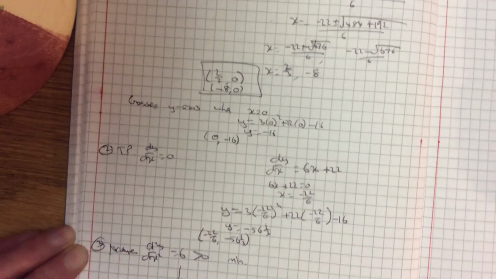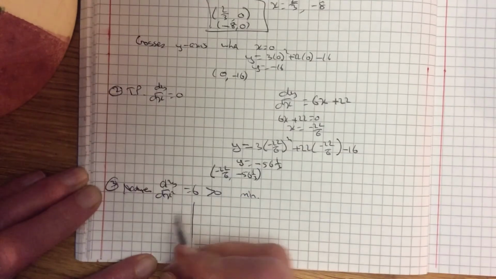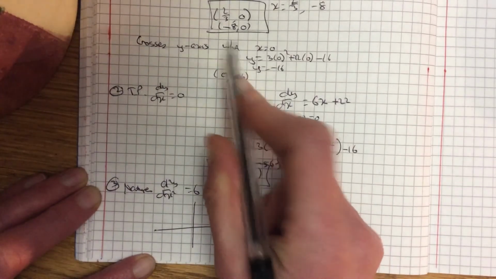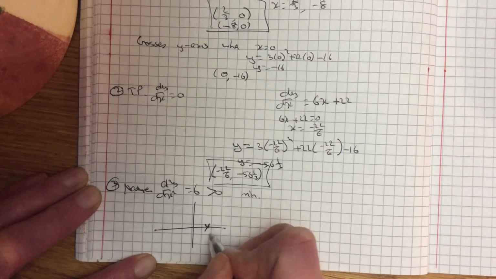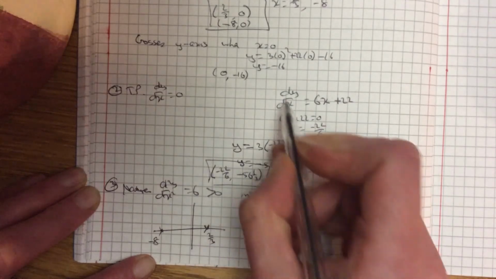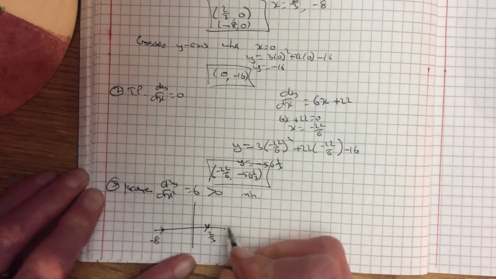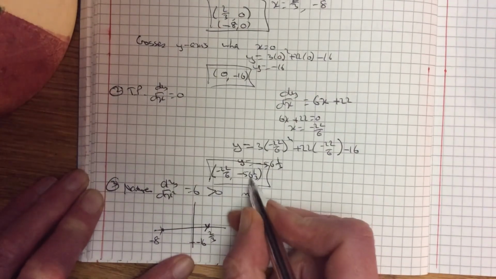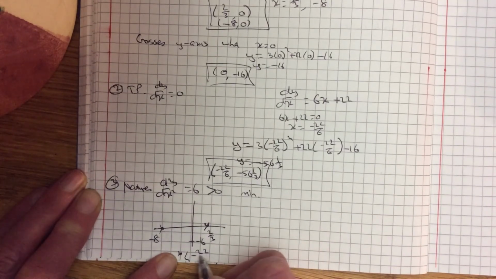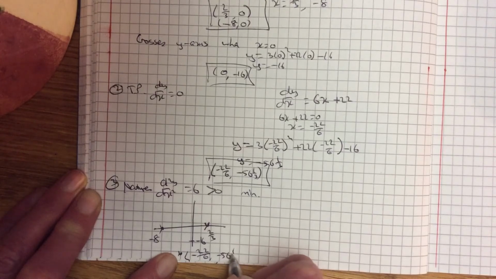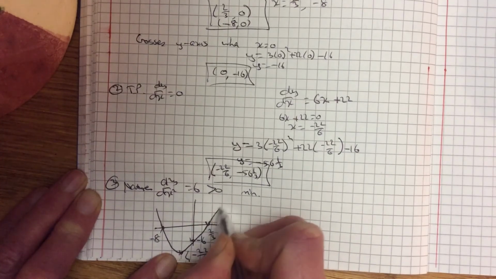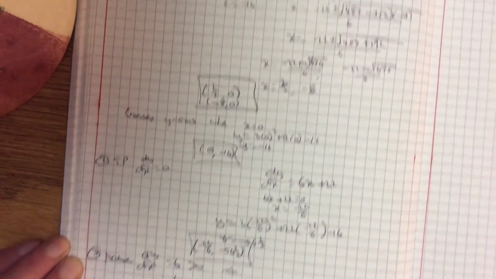Putting it all together in a wee sketch. Now, they will not be worried about your sketch being accurate or anything, as long as you get the main bits on. It crosses at 2/3, 0. You must put 2/3 on it. It crosses at minus 8. It crosses the y-axis at minus 16. And your turning point is over here somewhere. So it does not have to be accurate. And basically, it's like join the dots. That's your first curve sketching done.